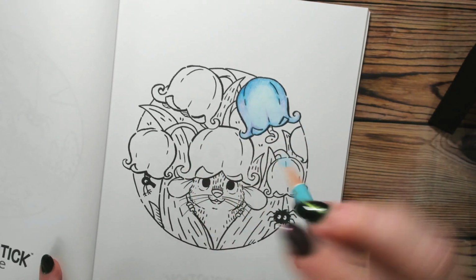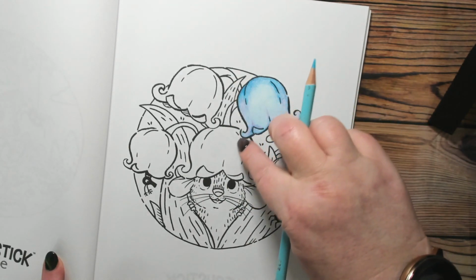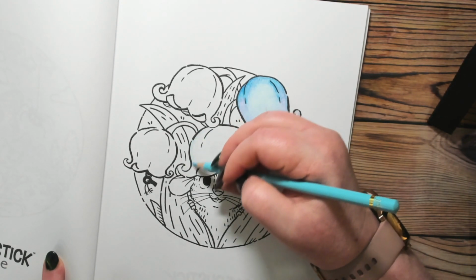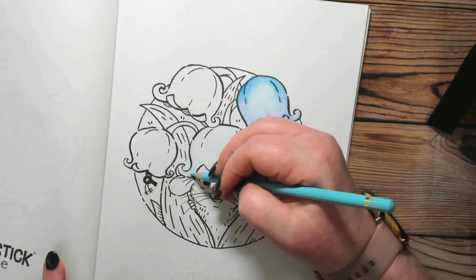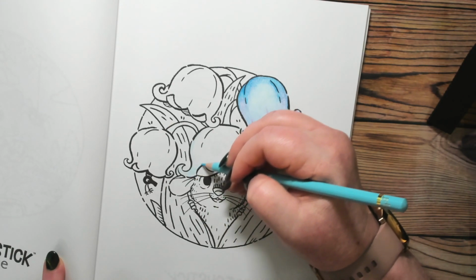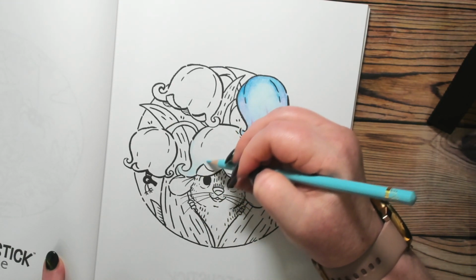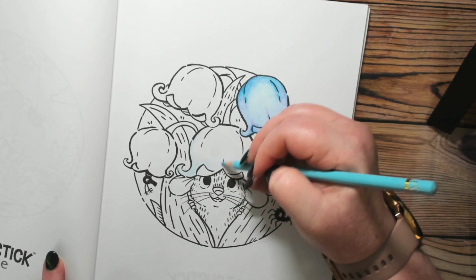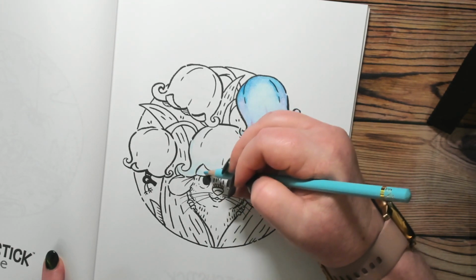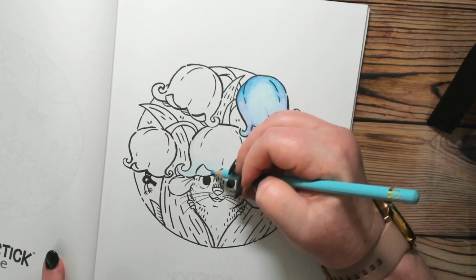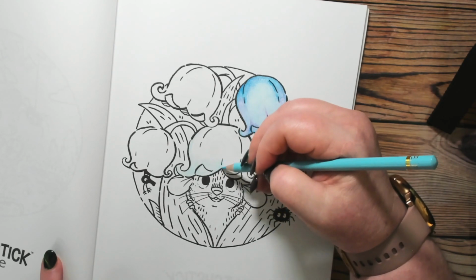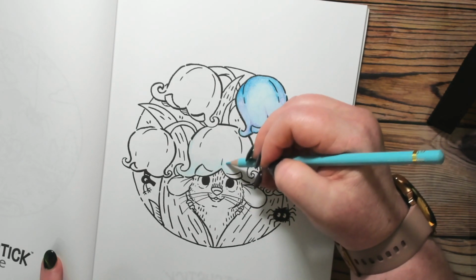Now this one on her head, we're going to do it because there's some different shadow aspects to it. Again, we're going to fill it in with the light blue. A very light amount. I'm being very loose with the layers. Quite a large bluebell if she's able to wear it as a hat.